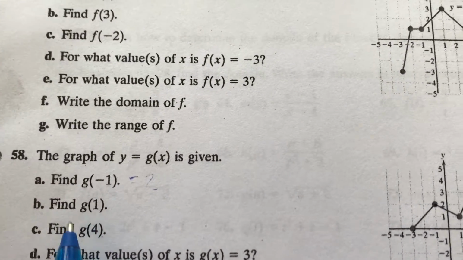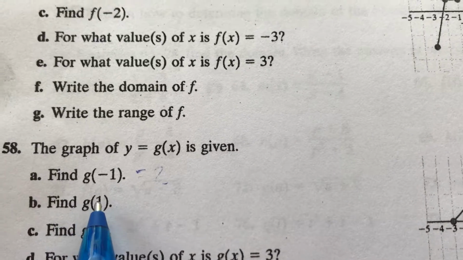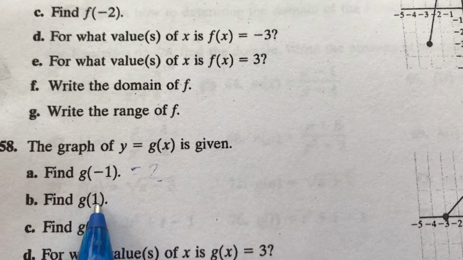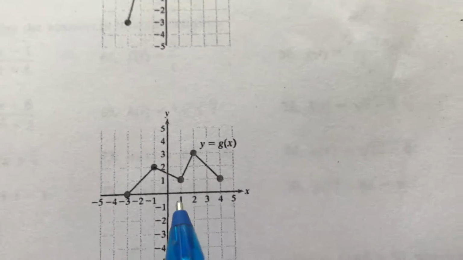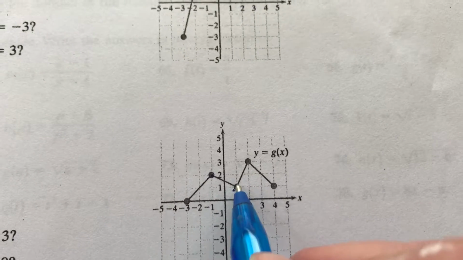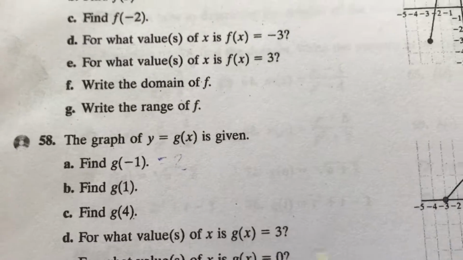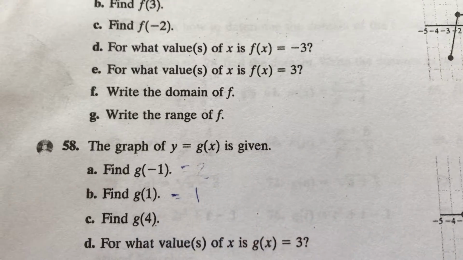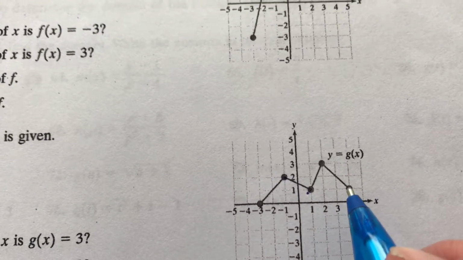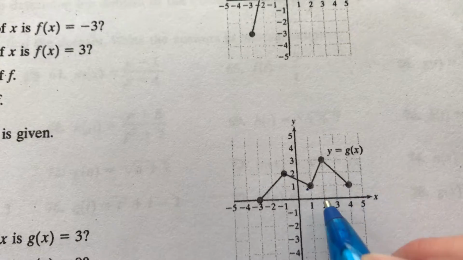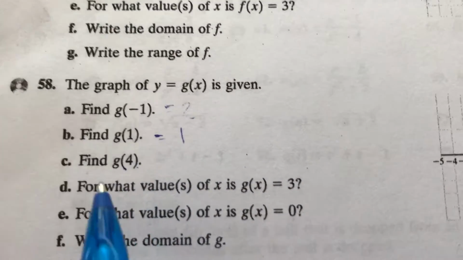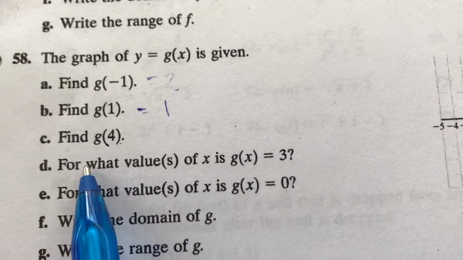Okay? I'll do another one. It wants you to find g of 1. So go find the point over there on the graph that is 1 something. I'm looking for the y value. So look right here. This is the point 1, 1. So the x is 1, and it just so happens the y value is also 1. G of 4. Go find 4. There it is. And it would be 1 because that's the point 4, 1. So I love that.